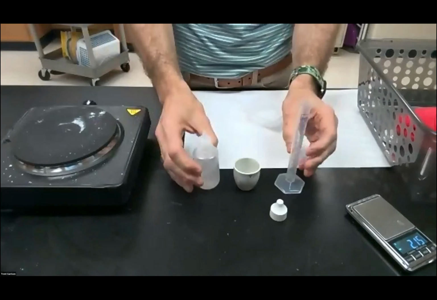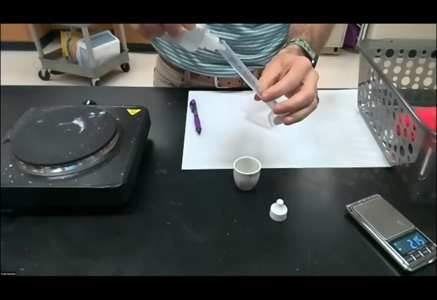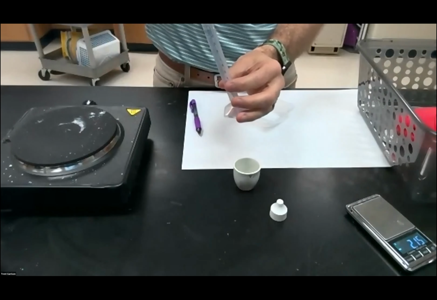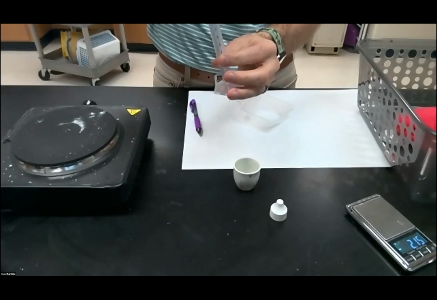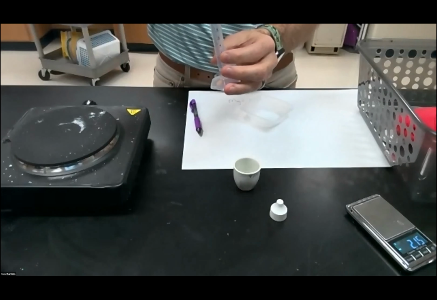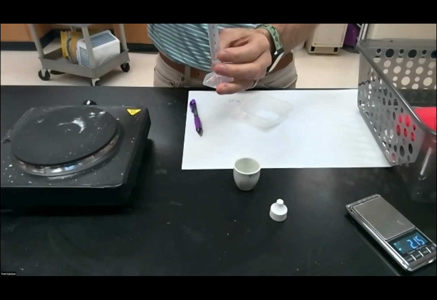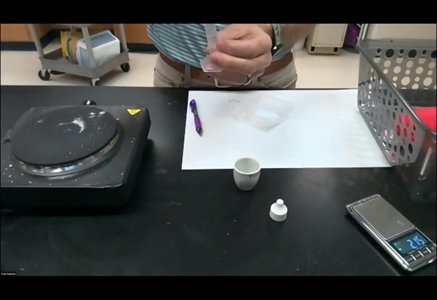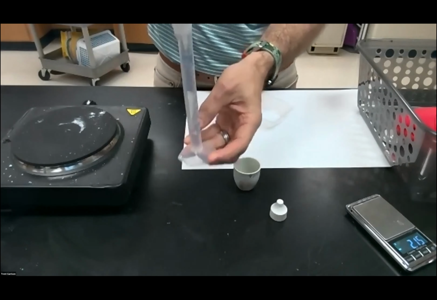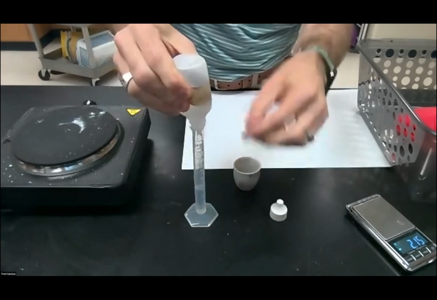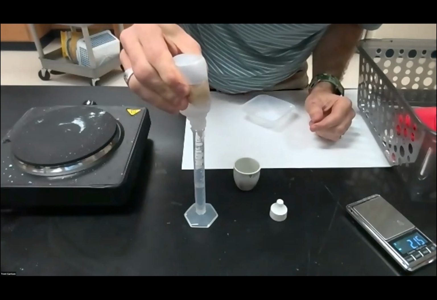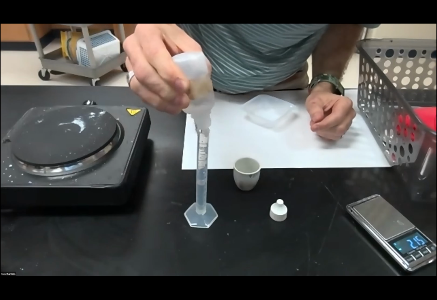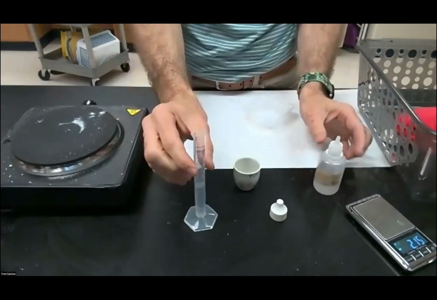What we can do is just eyeball this and dropper it in. It's going to take a while for it to occur, but once we get it all in here, it will eventually go faster than you think. So I am filling up my acid, and you can see that every drop is getting it closer to 5 milliliters. So about 5 milliliters of this acid.